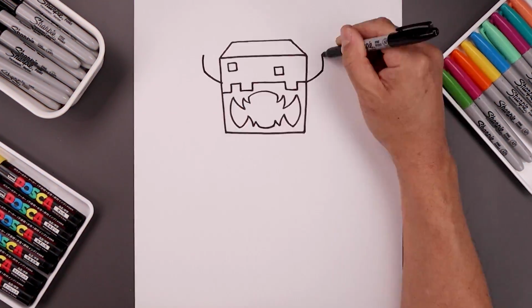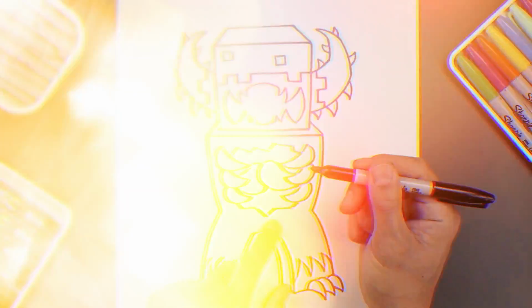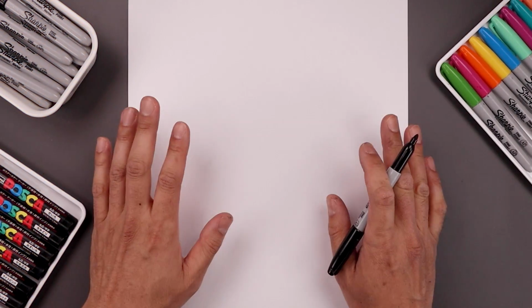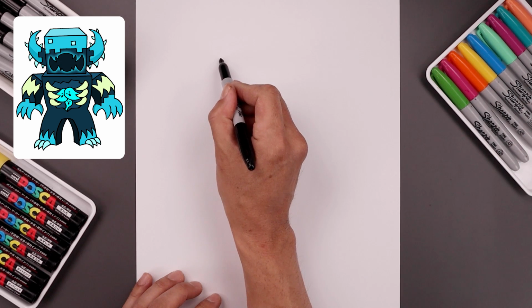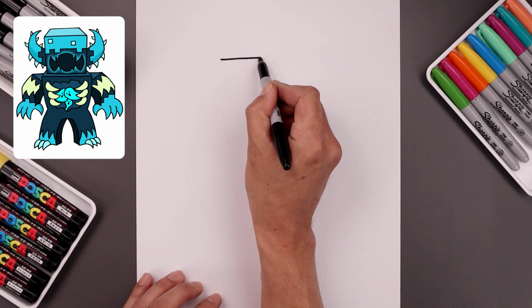In today's video I'll show you step by step how to draw a Minecraft Warden. Let's begin today's lesson at the very top of our page and draw a straight line going across the top of the head. So start over on the left side, draw a straight line going out towards the right.